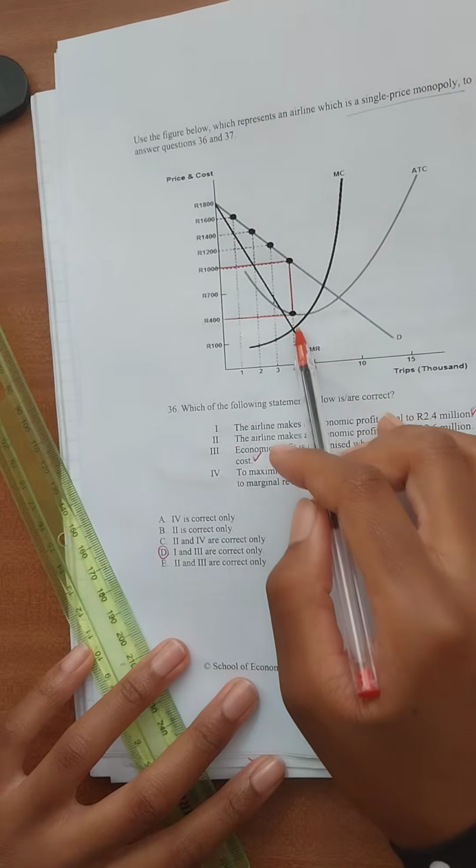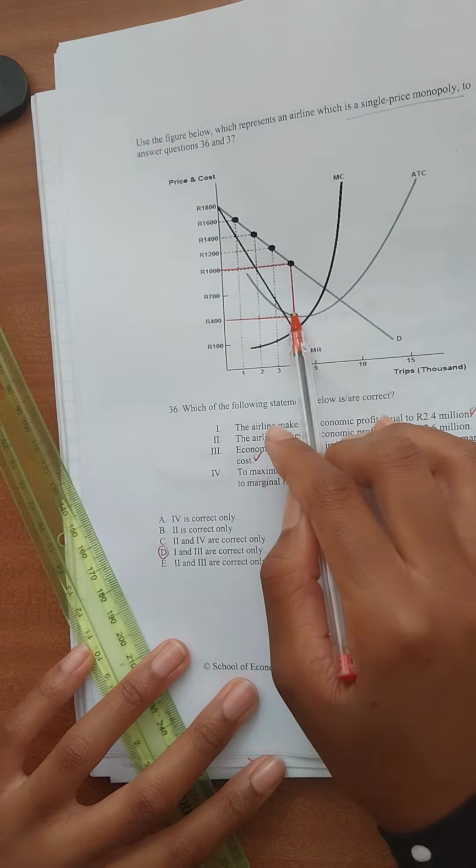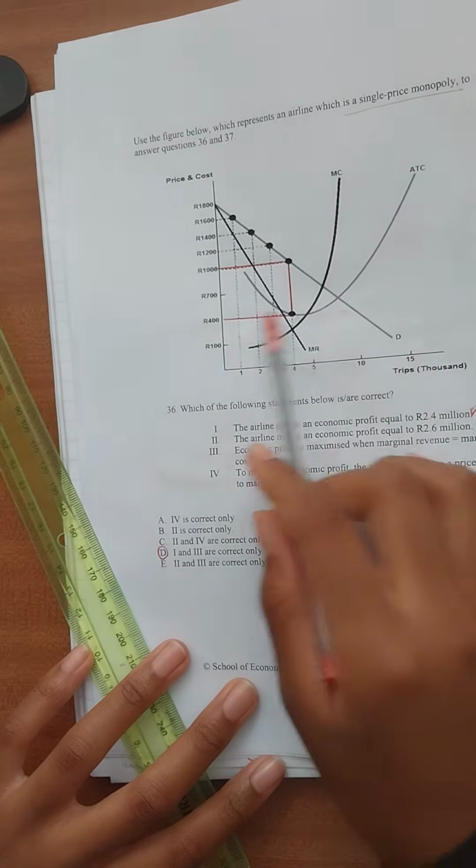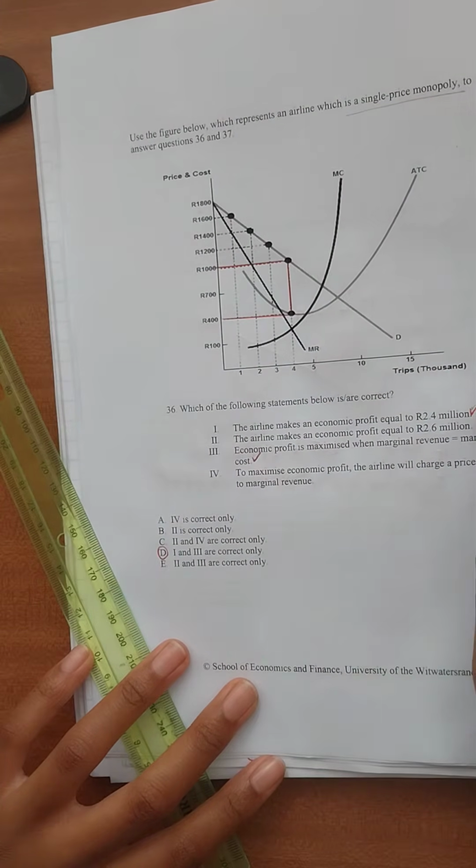They will first touch where the MR is equal to the MC. They touch the ATC. They touch their demand curve. They get their price. So they will charge 1,000 instead of 400. So the correct answer is D.